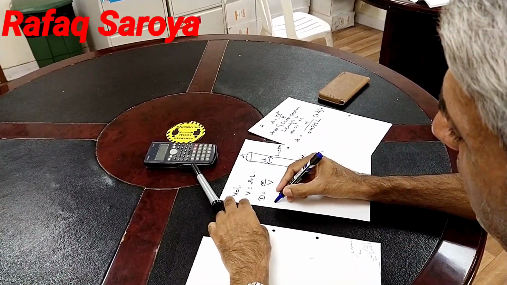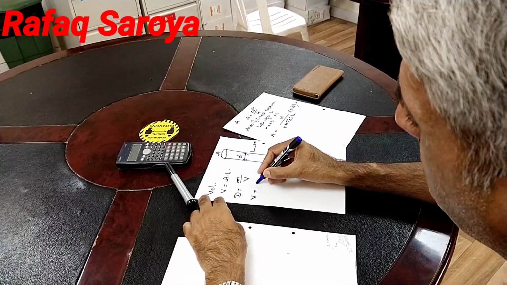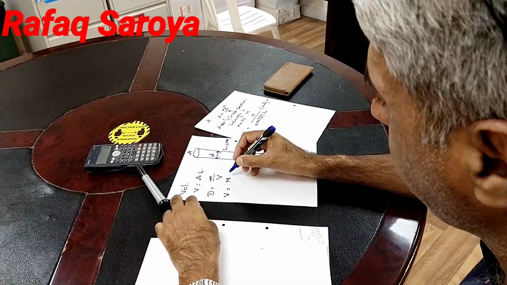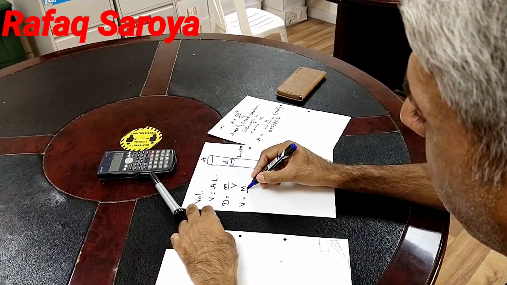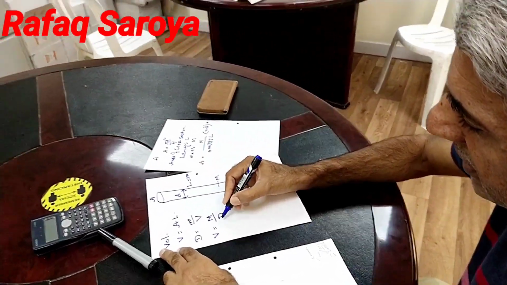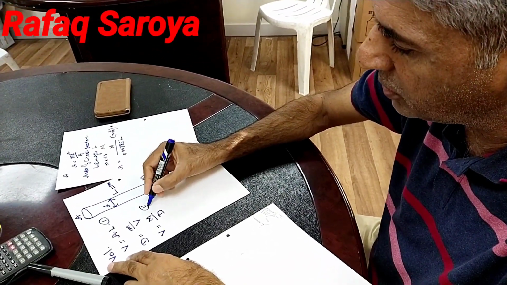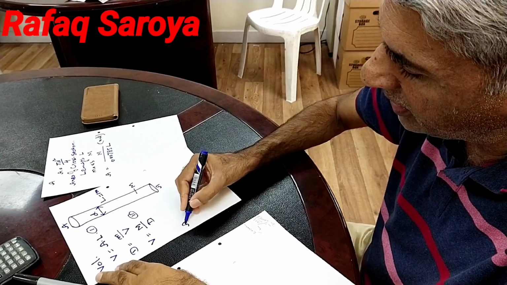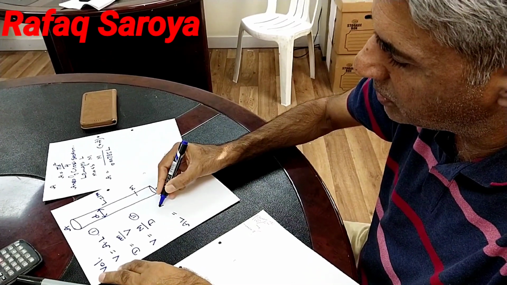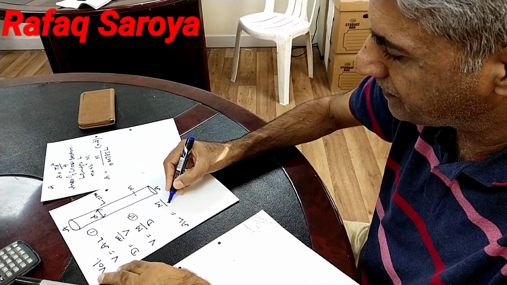Here I will calculate the volume, which is equal to mass M divided by the density. Now I will compare equation number 1 and equation number 2. So here I can write AL is equal to M divided by D.